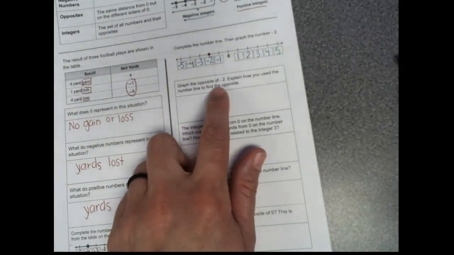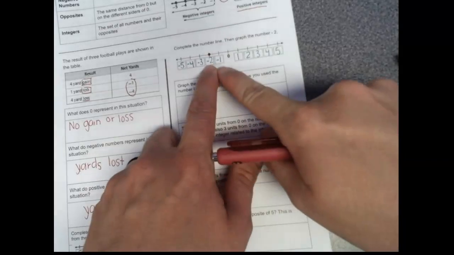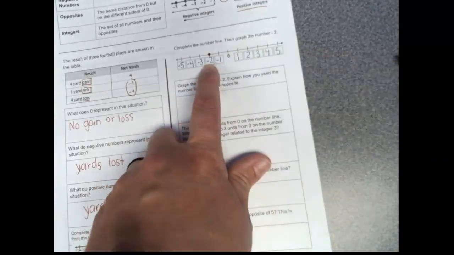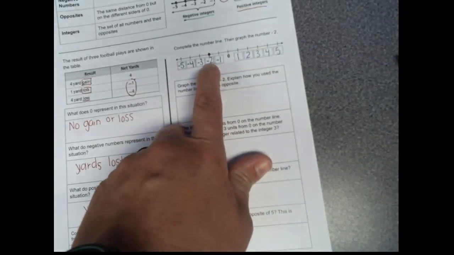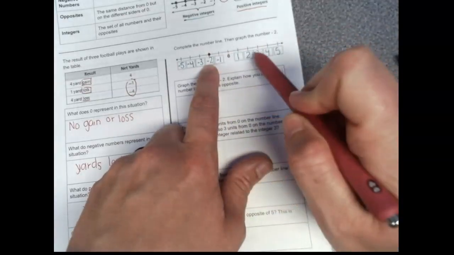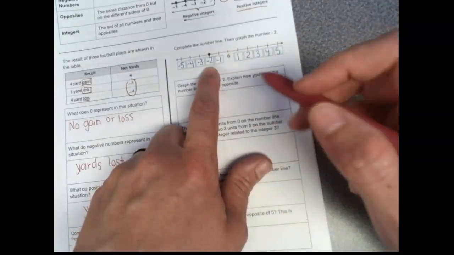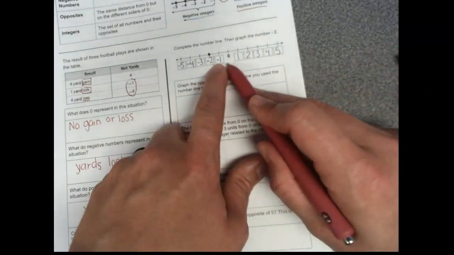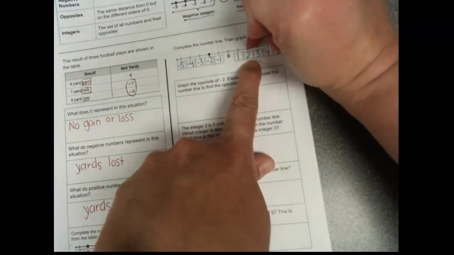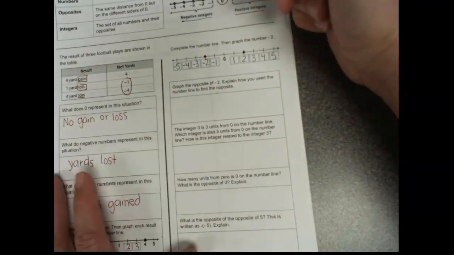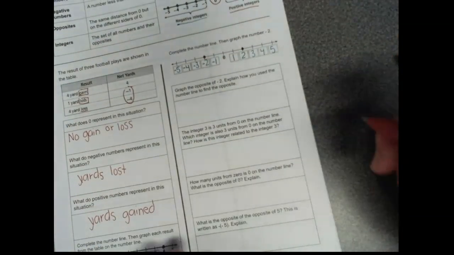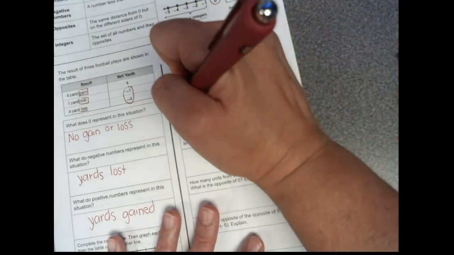Let's look at the next question. We're going to graph the opposite of negative 2. So if you look at here, I'm at negative 2. The opposite of negative 2 would put us 2 spots away from 0 because negative 2 is 2 spots away from 0. I'm going to come over here and I get positive 2. Explain how you use the number line to find the opposite. Both are 2 spots away from 0.